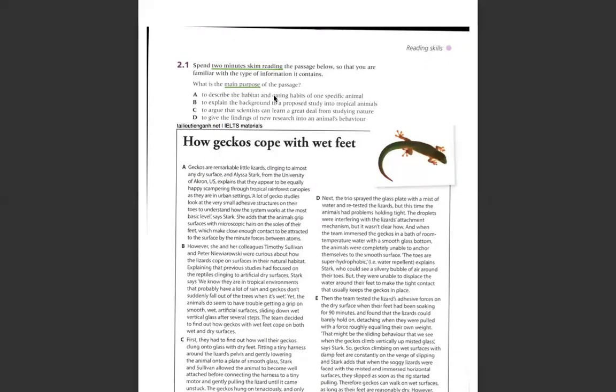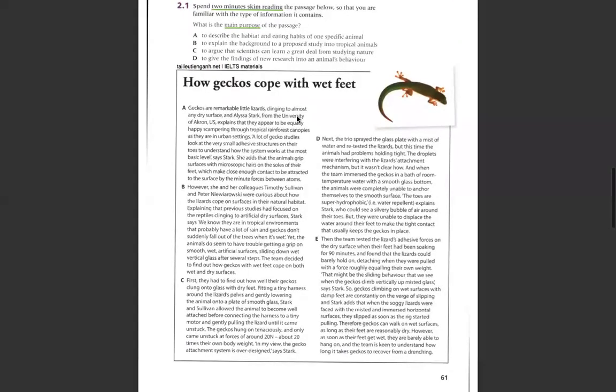Once you finish reading, have a look at A, B, C, and D and type your answer in the chat box. All right, you can start reading now. Remember, you're skim reading, so try and read quickly.